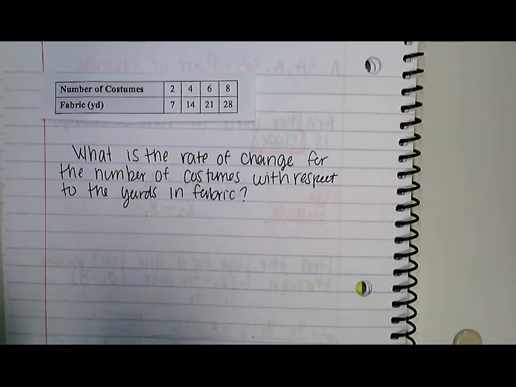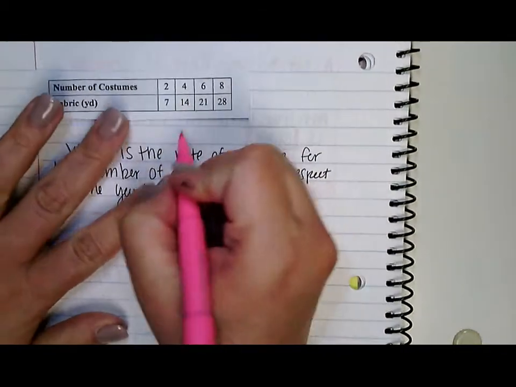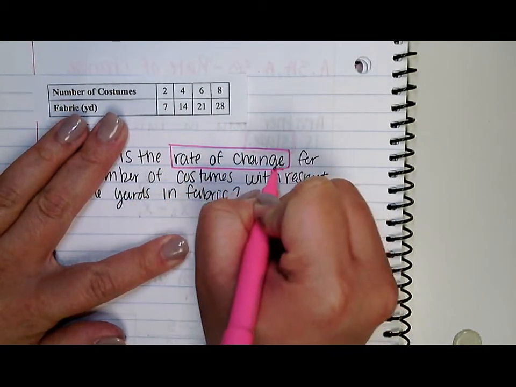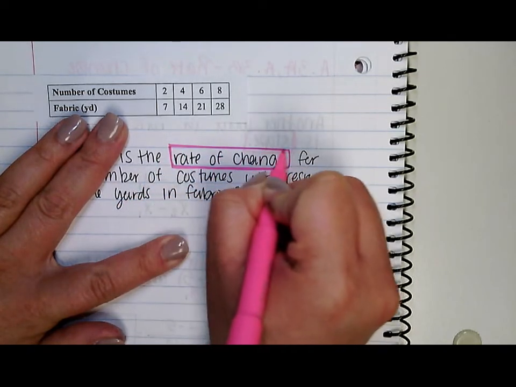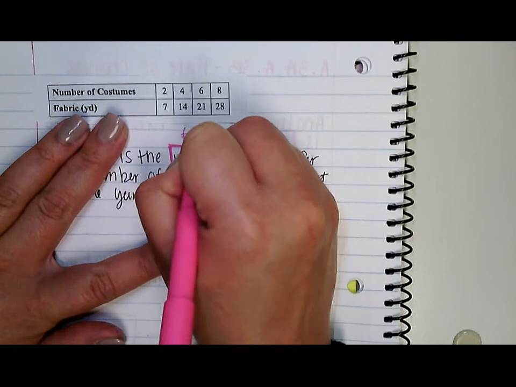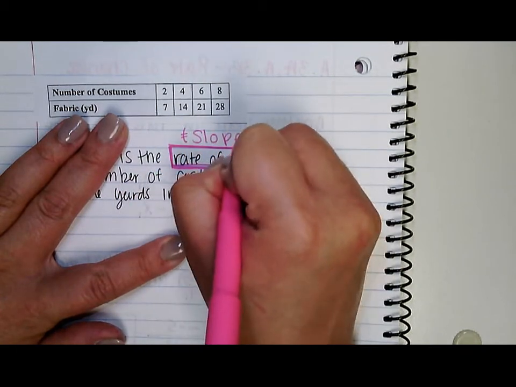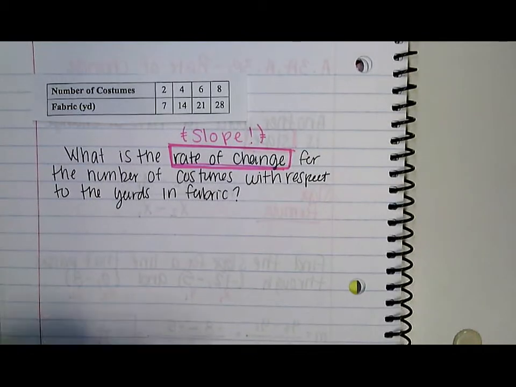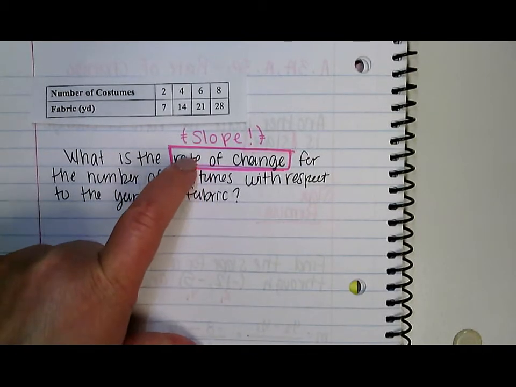Okay, and all it's basically asking is, what is the slope? Okay, another word for rate of change. When you see the words rate of change, you should think of slope. Okay, rate of change and slope are basically the same thing.